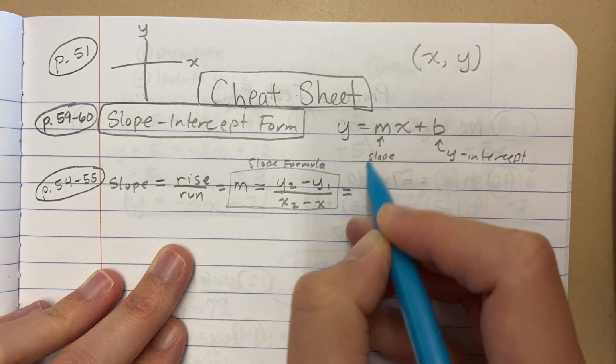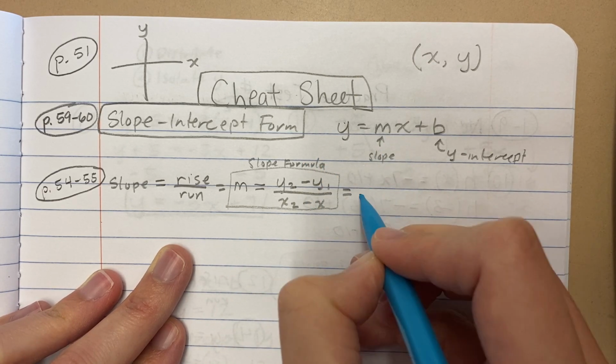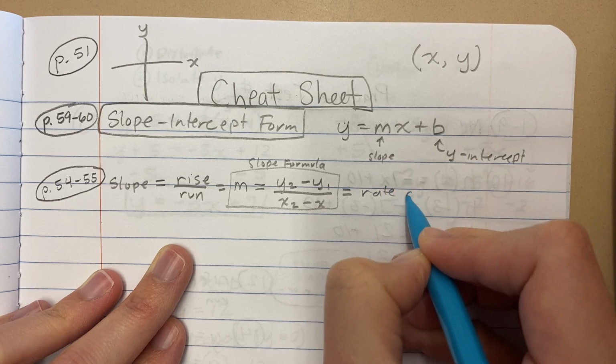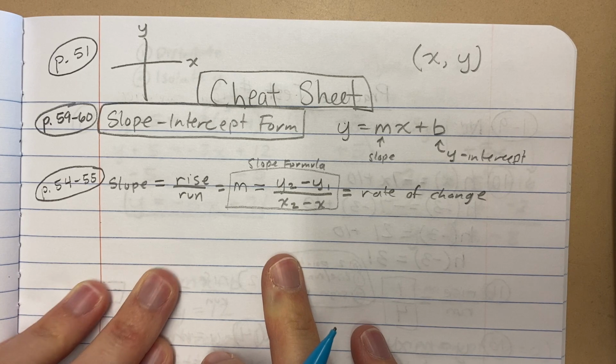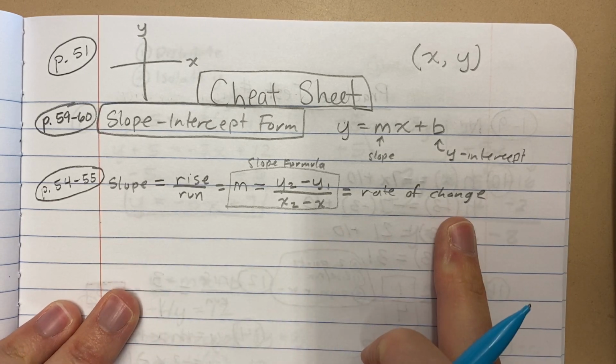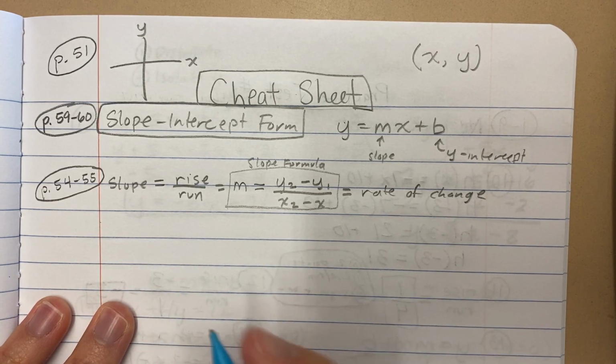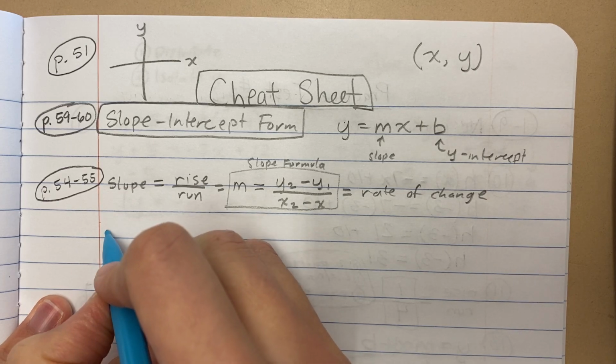Remember that when we're talking about slope in real life situations, slope is our rate of change. How is something changing here? We explored slope in all these different ways. And we talked about y-intercept too, and all the different ways we can talk about y-intercept.